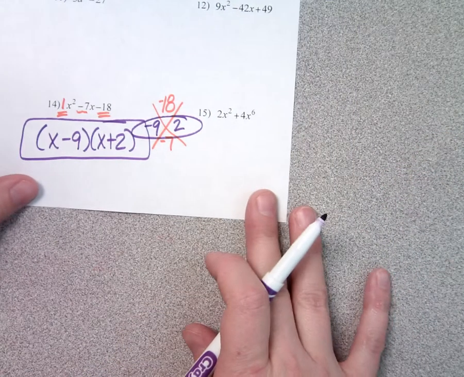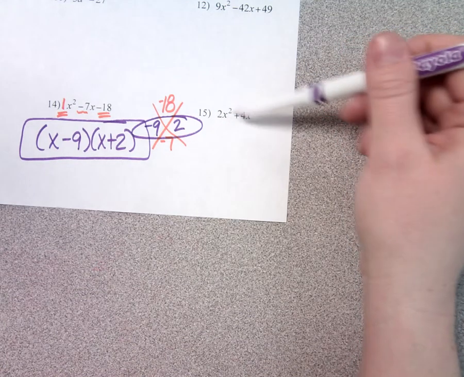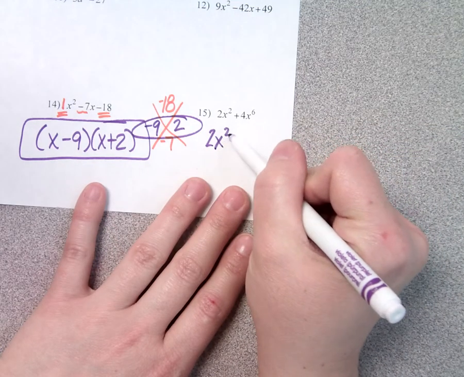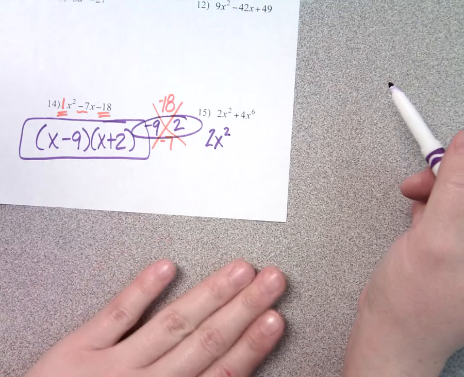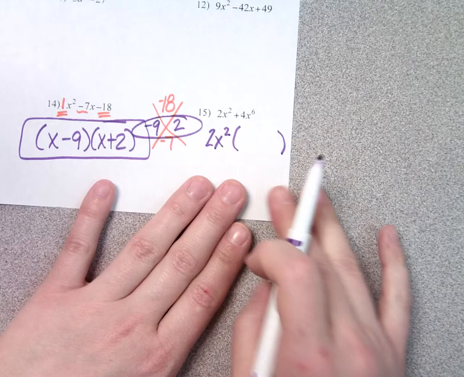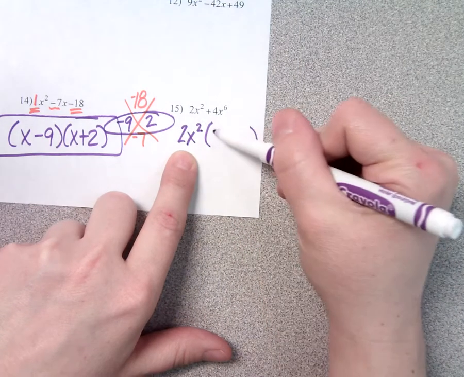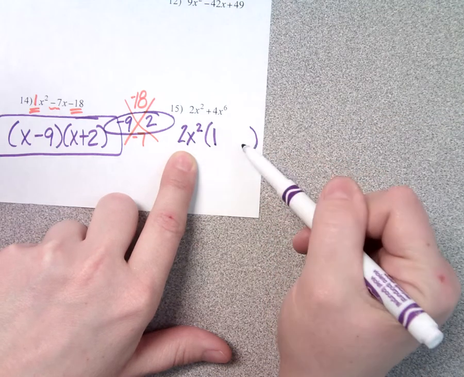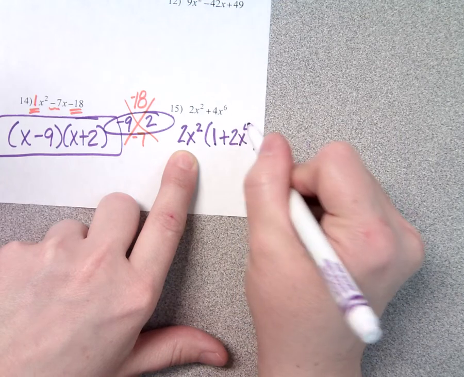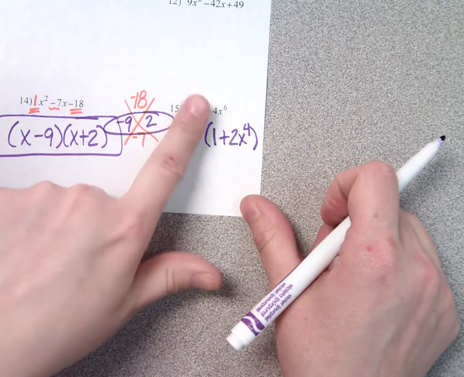Okay, let's look at 15. First thing I always look for is a GCF. Does it have one? Yes. 2x squared. They both have 2 x's. That's the greatest number of x's they both have. Then every time I have a GCF, I build parentheses behind it. 2x squared times what makes 2x squared? 1. And 2x squared times what makes a positive 4x to the 6th? 4.